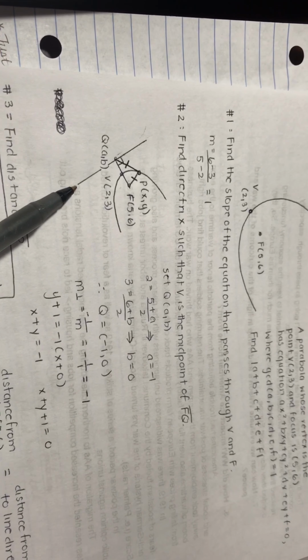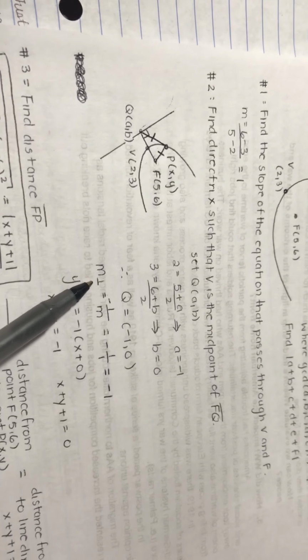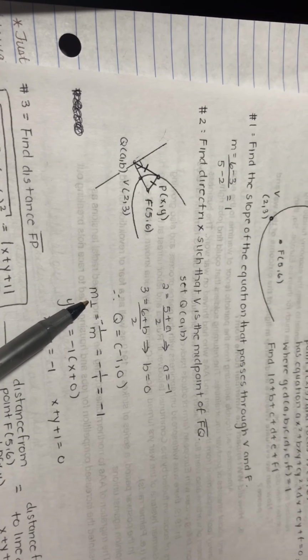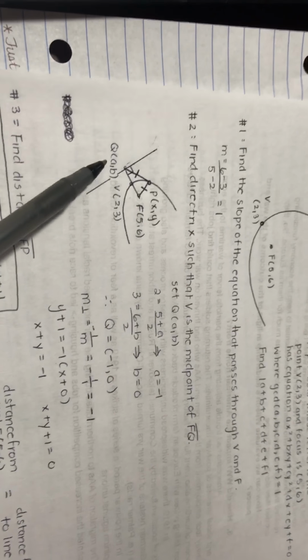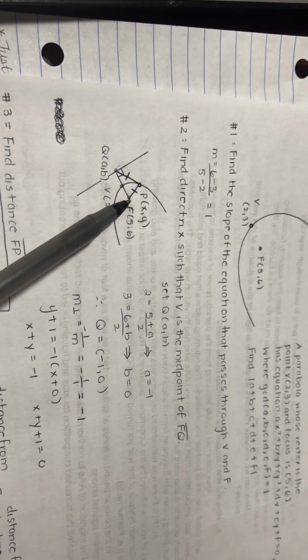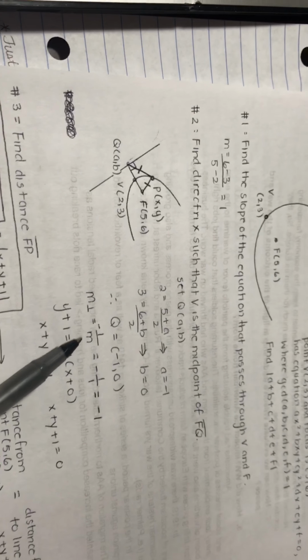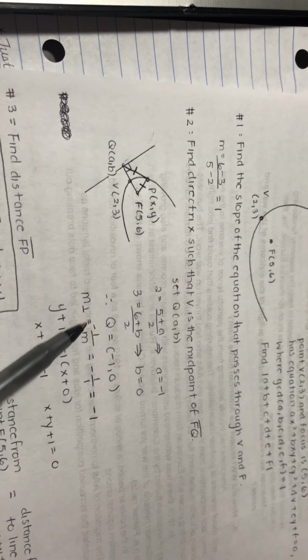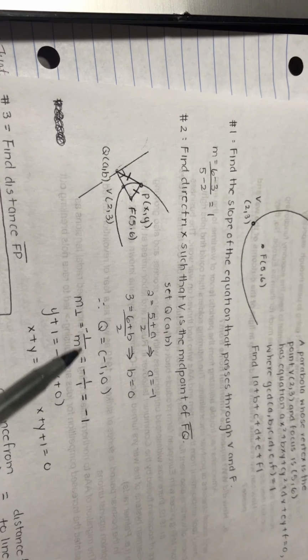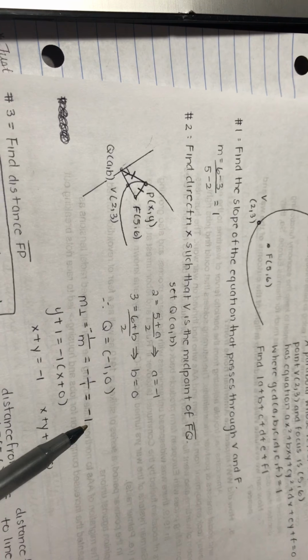And using that, we can find the equation of the directrix, which has a perpendicular slope to the line FQ, which will give us negative 1 over m, which gives us -1.